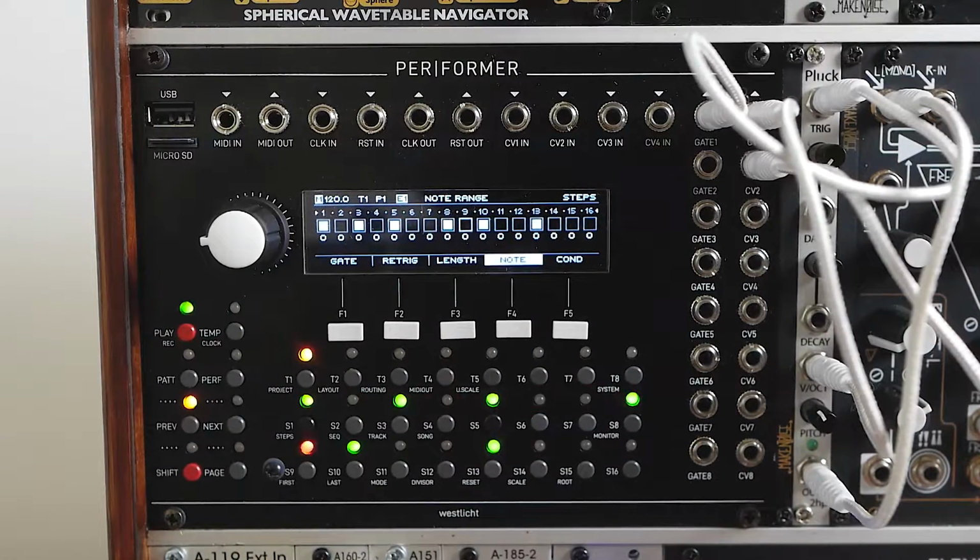Got this module yesterday, loving it so far, highly recommended.